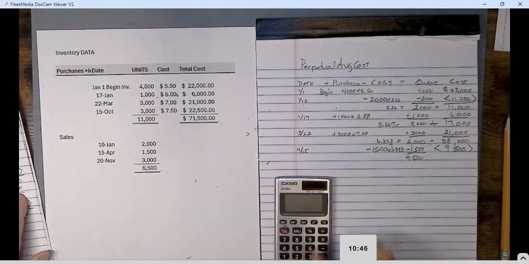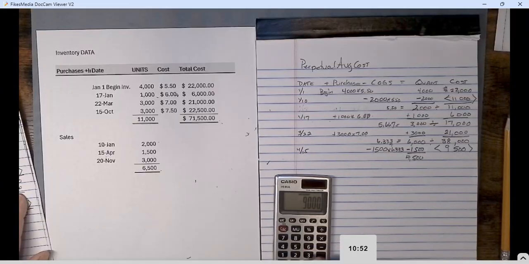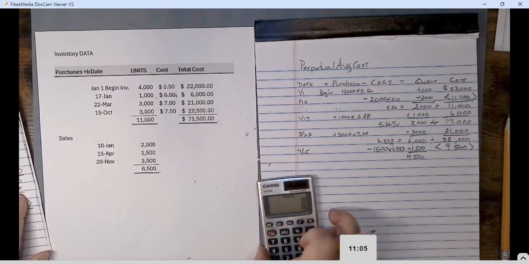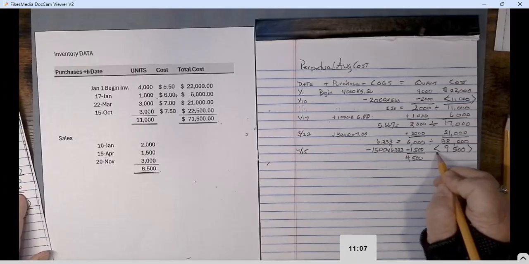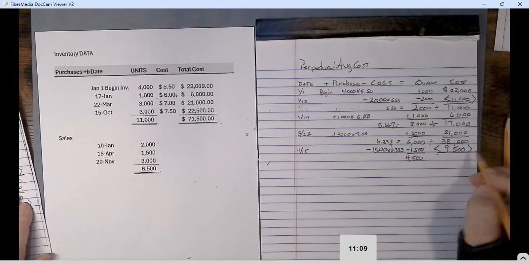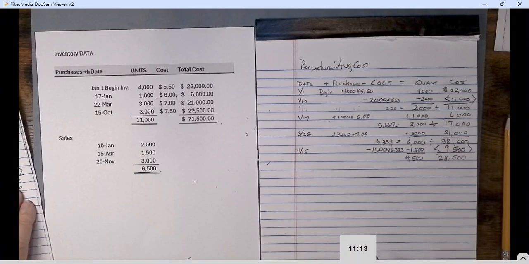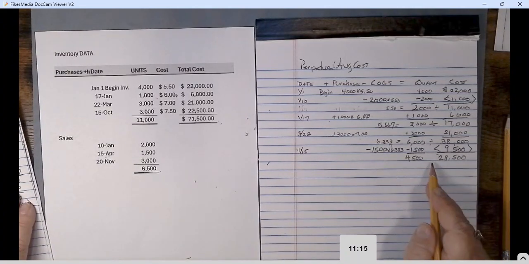Okay, 1,500 units times 6.333 is about 9,500. So we're going to round that. Yes, feel free to round things when you get some of these problems. Follow the instructions. They will usually tell you where you can round things.